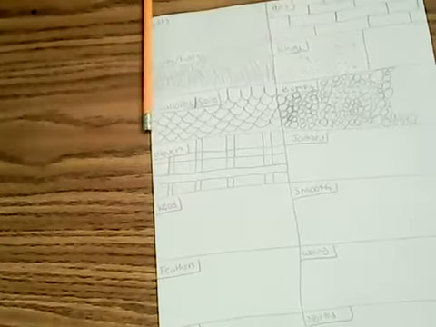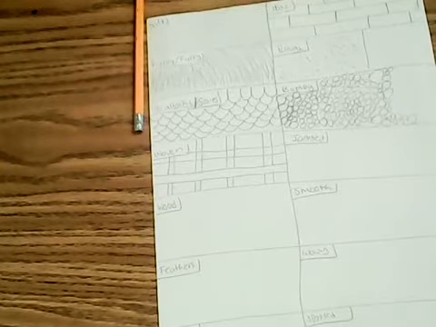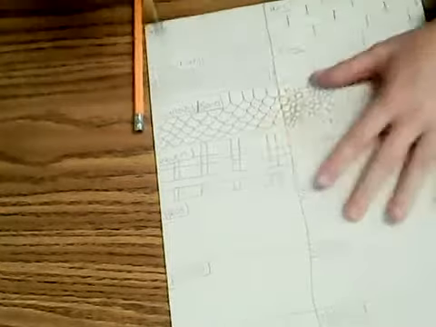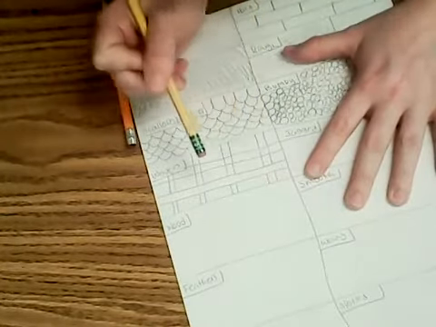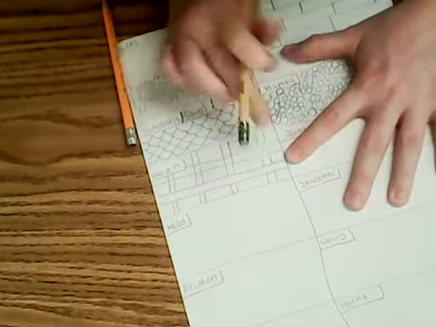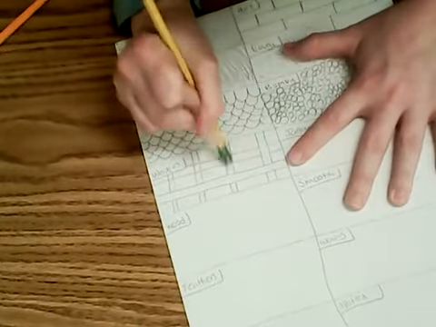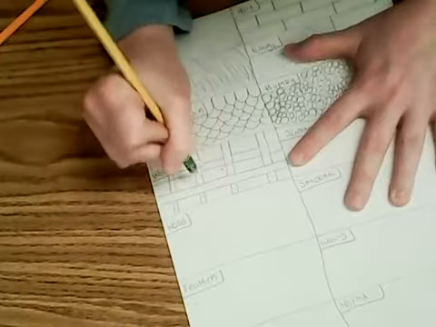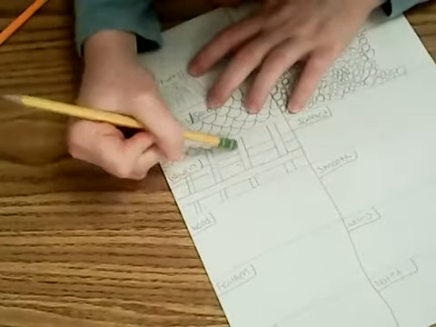And then all I have to do to finish the effect is erase the lines here. No, these lines. I'm going to erase the lines from my small thin rectangle to give the effect that this one is going under and this one is going over.